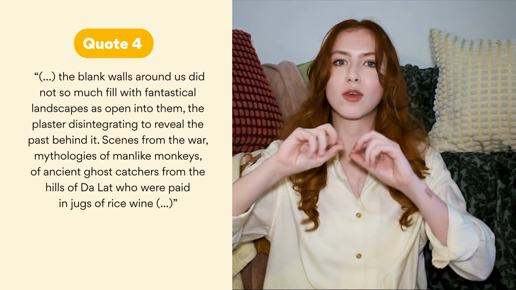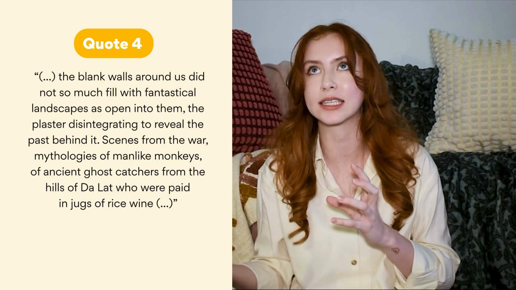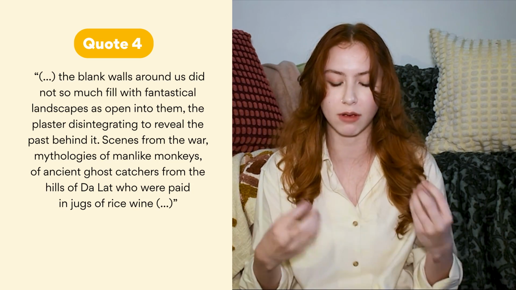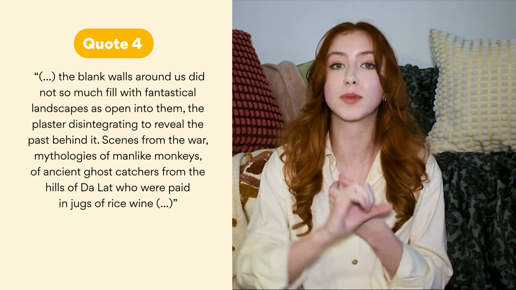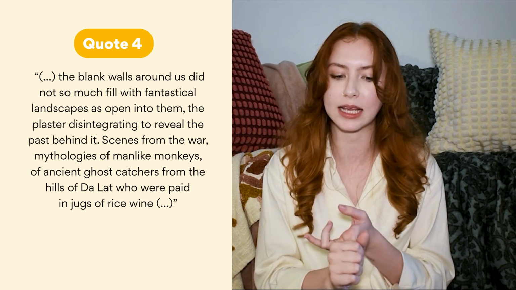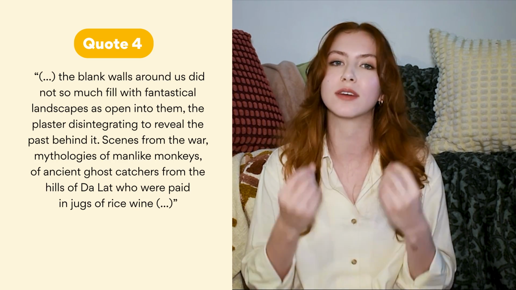And then, while of course we would condense this quote when we analyze it in our text response, I really want to talk about that last paragraph there. "The blank walls did not so much fill with fantastical landscapes as open into them, the plaster disintegrating to reveal the past behind it. Scenes from the war, mythologies of man-like monkeys, of ancient ghost catchers from the hills of Dalat who were paid in jugs of rice wine."